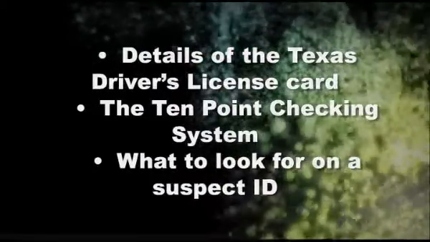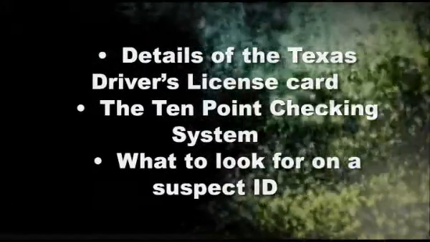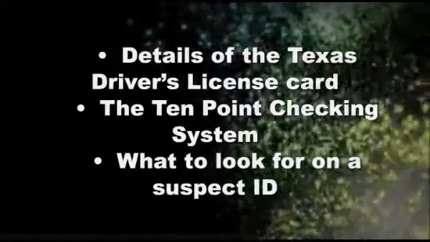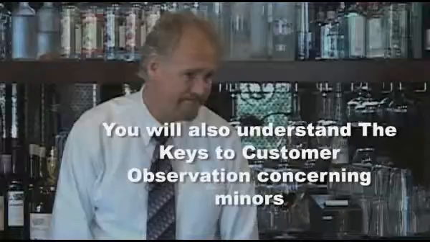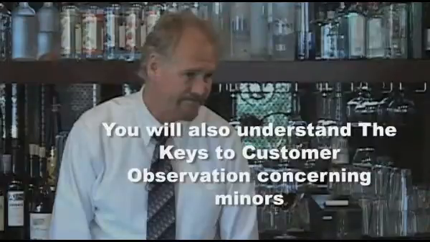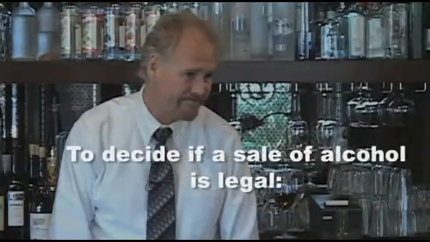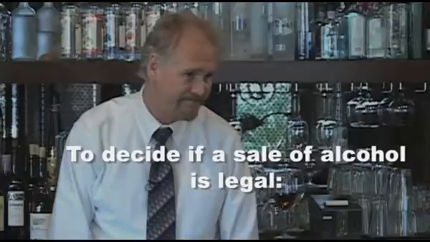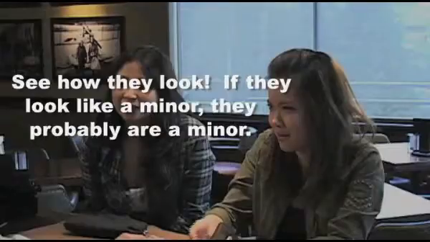Number 5, the 10-point checking system. Number 6, what to look for on a suspect ID. And number 7, how to deny service to a minor. You will also understand the keys to customer observation concerning minors to decide if a sale of alcohol is legal, which are: number 1, see how they look.